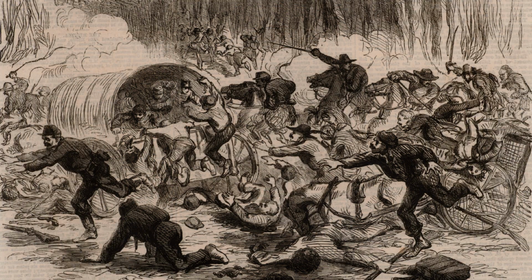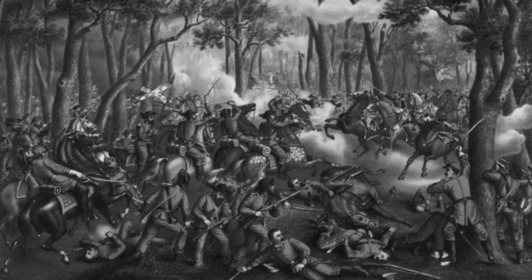1864. In 1864, the Civil War had been raging for over 3 years. The Union was determined to bring an end to the conflict, but the Confederacy was equally determined to defend their way of life. The Battle of the Wilderness marked the start of the Overland Campaign, a brutal series of battles that would continue throughout the summer.